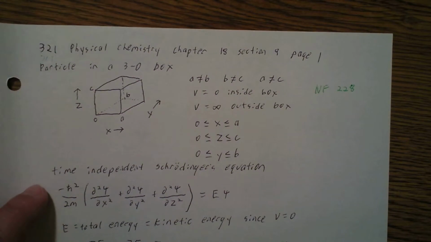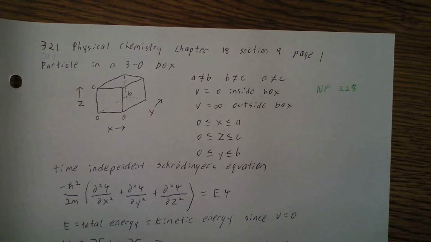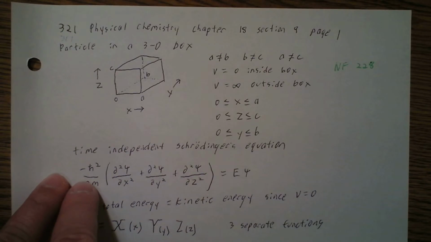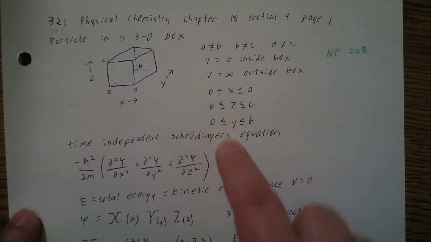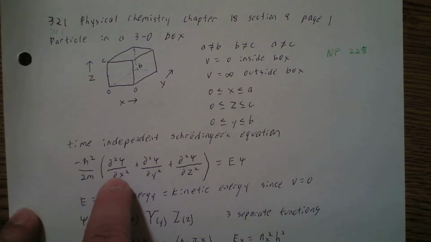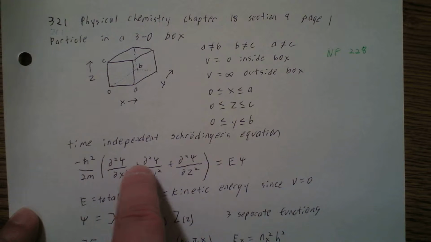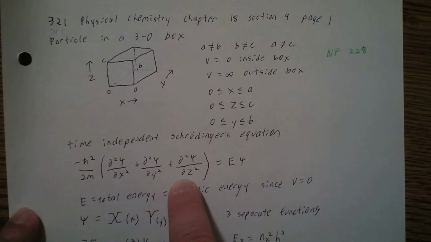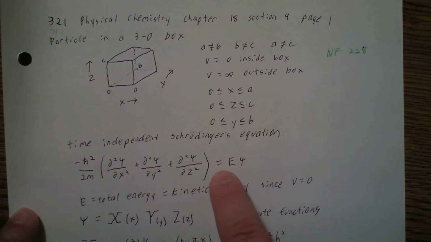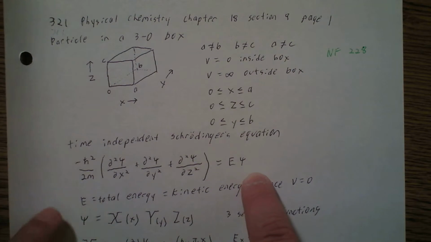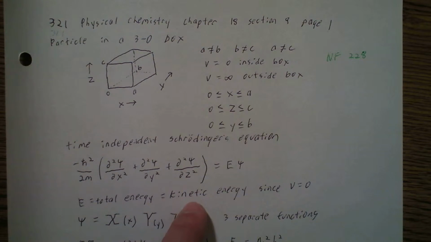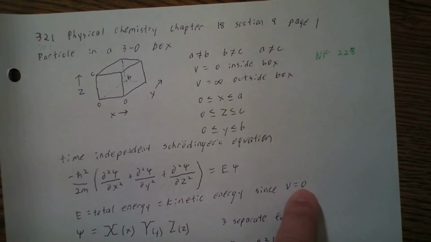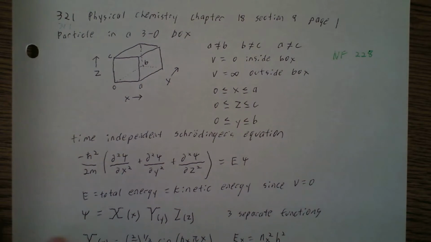So here's the time-independent Schrodinger's equation. So we get minus h bar squared over 2m times this entire quantity. The second derivative of psi with respect to x, plus the second derivative of psi with respect to y, plus the second derivative of psi with respect to z. And that's going to be equal to energy times psi. So remember, E is the total energy, which, in this case, is going to be equal to the kinetic energy because the potential energy is equal to 0.